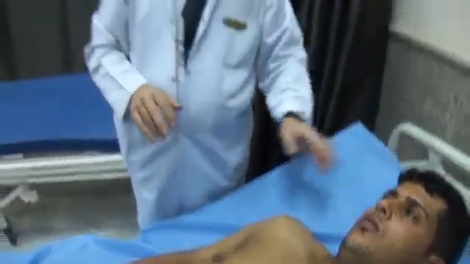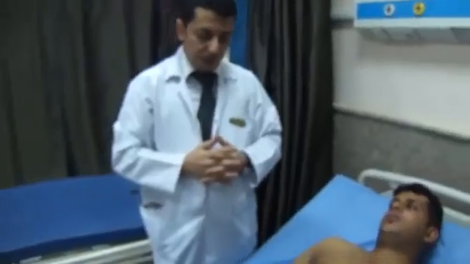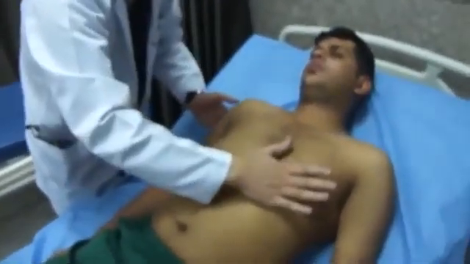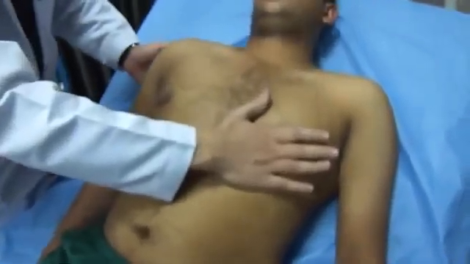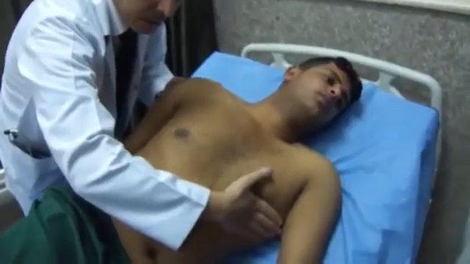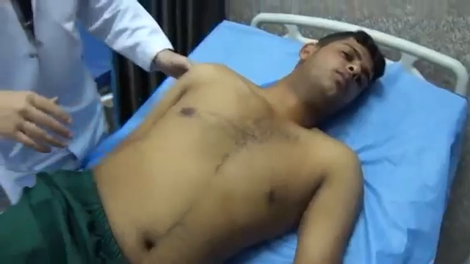Okay, after that I have to look for a thrill of mitral stenosis in such a manner. I'll put it over the mitral area. Then I'll ask the patient to turn himself. Okay, then I'll ask the patient to sit.